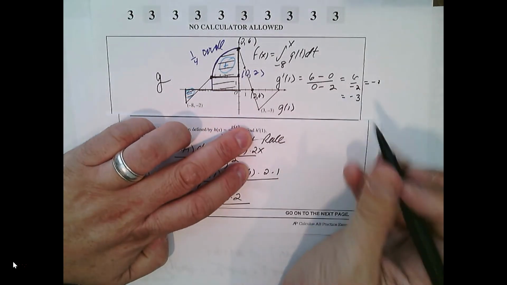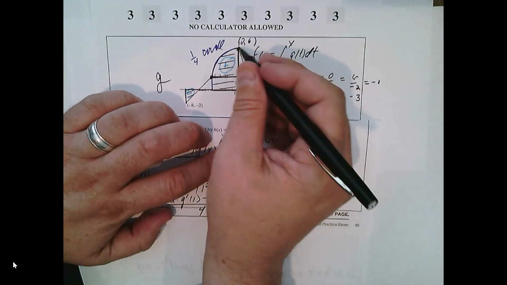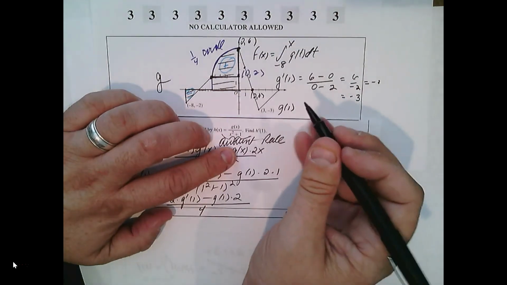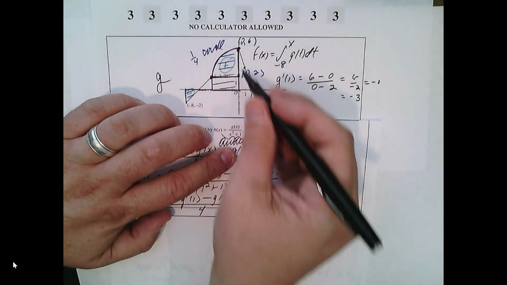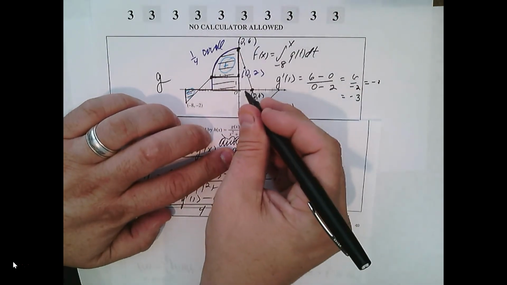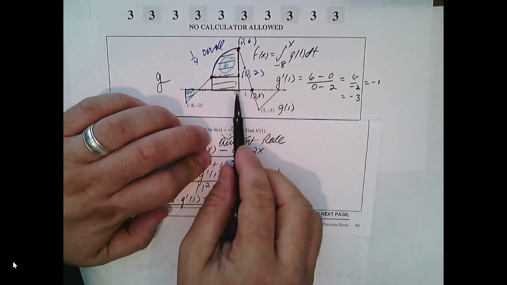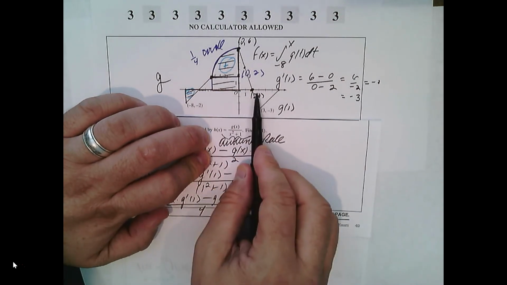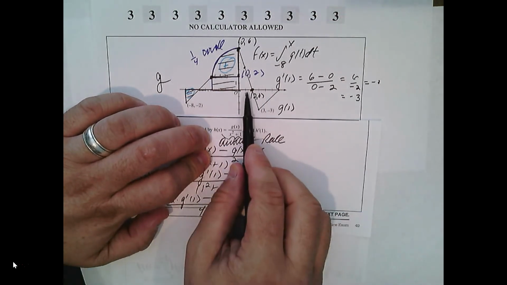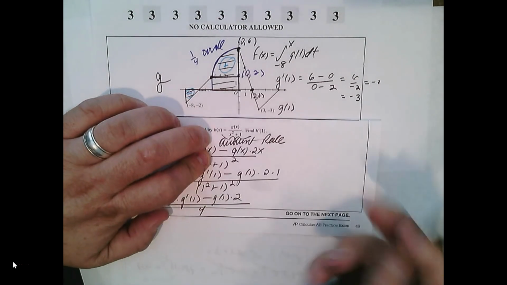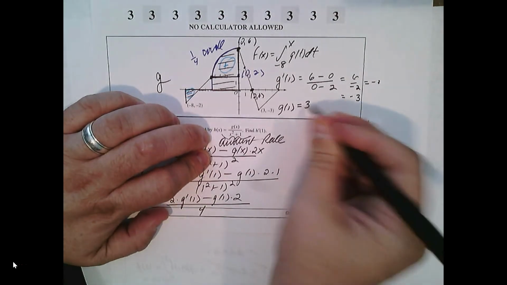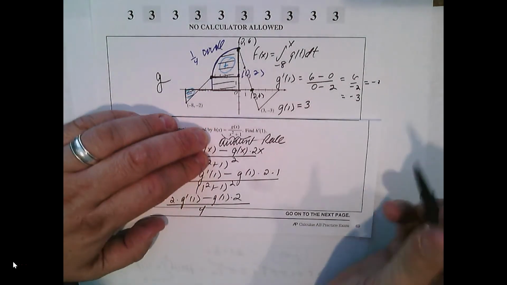G of 1, what I need is the y value. Here's the point 0, 6. Here's the point 2, 0. I'm on a line. The one that I need is exactly halfway between the given x values. So the y value will be halfway between these y values. G of 1 is positive 3.